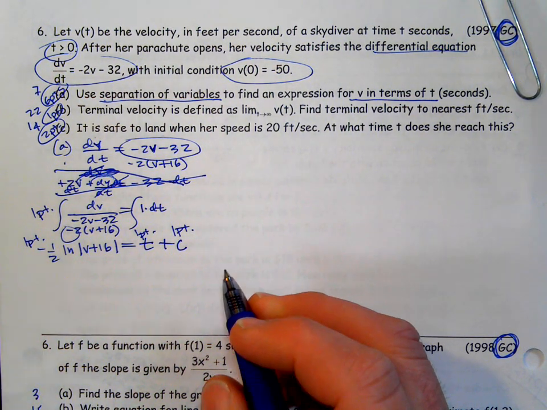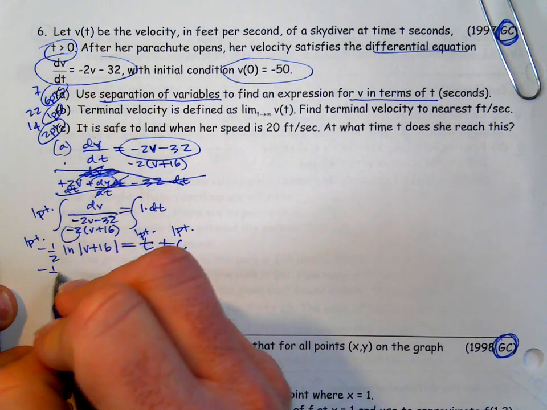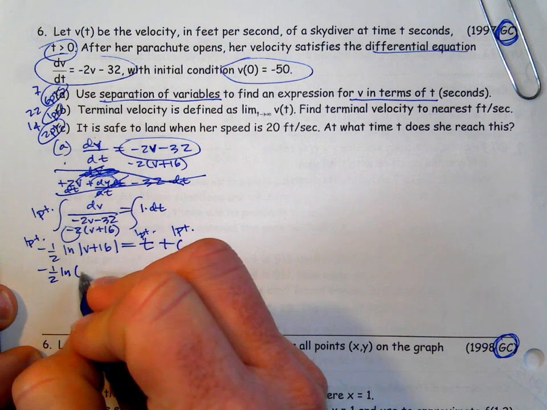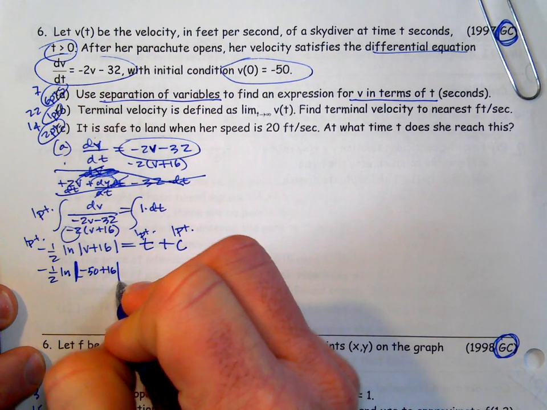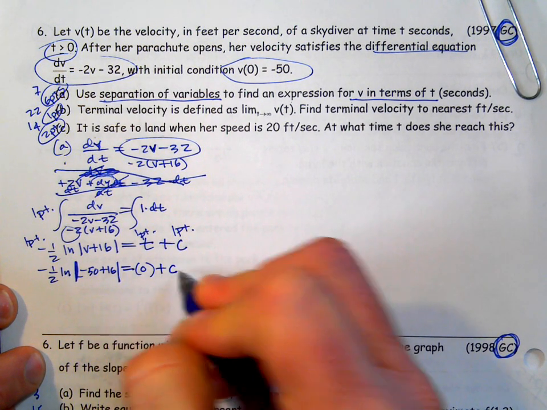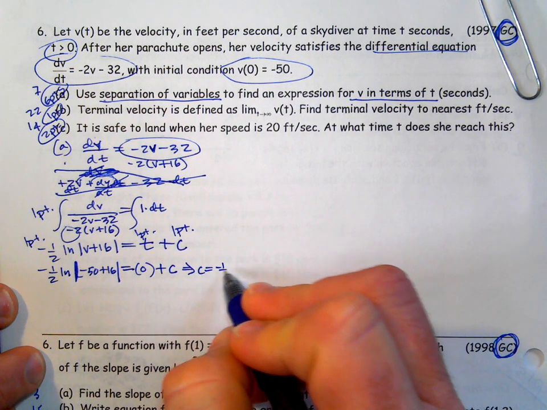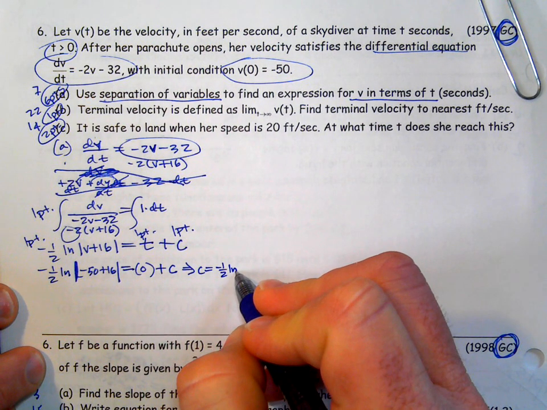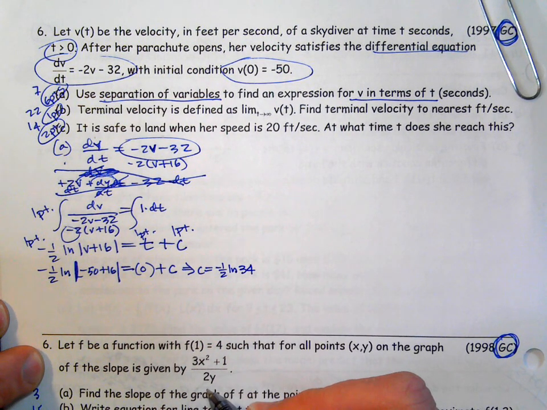Now we've got to find the c value. That's going to be another point. They gave us an initial condition, so we need to use that. Natural log of the absolute value of -50 plus 16. Better have those absolute values. Time is 0. So c equals -1/2 natural log of 34. Right? That's another point.